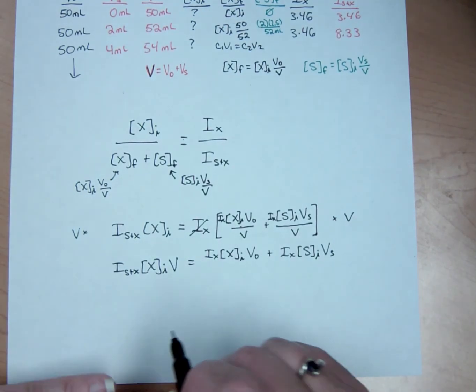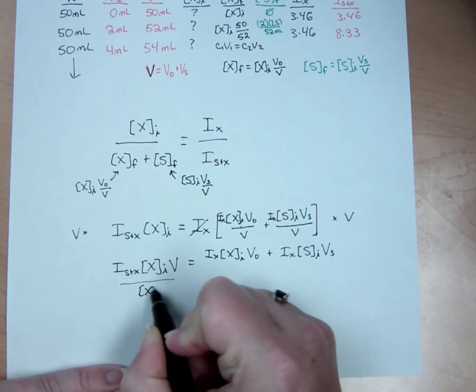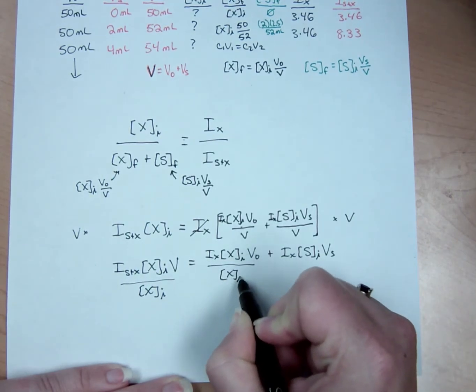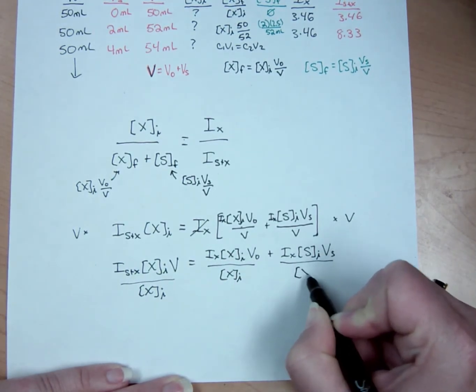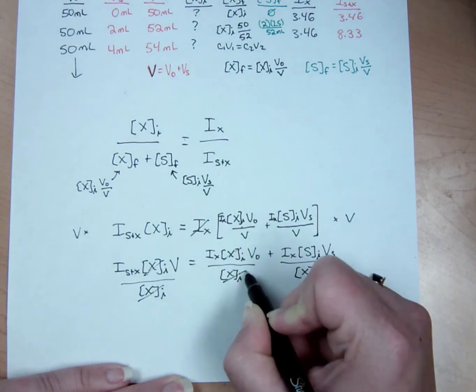All right, next I'm going to divide everything by concentration of X initially, and so these cancel, those cancel.